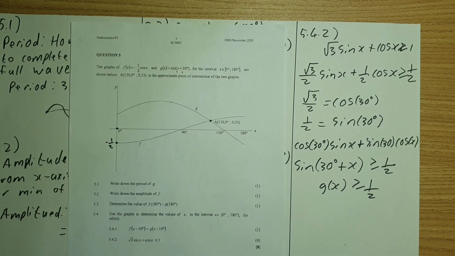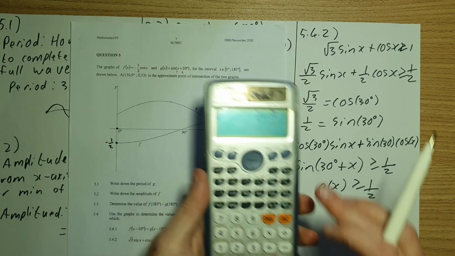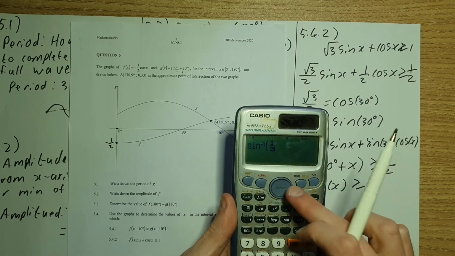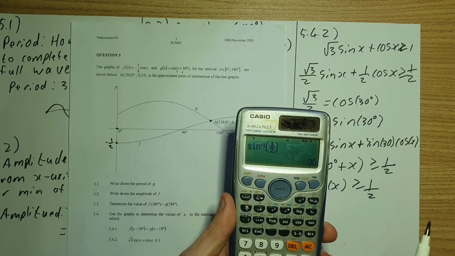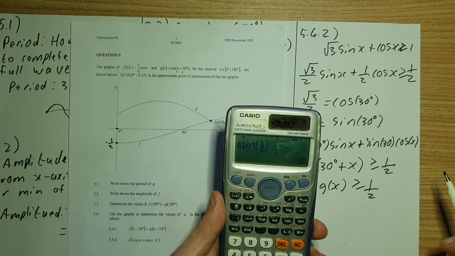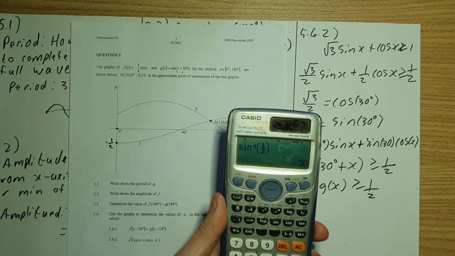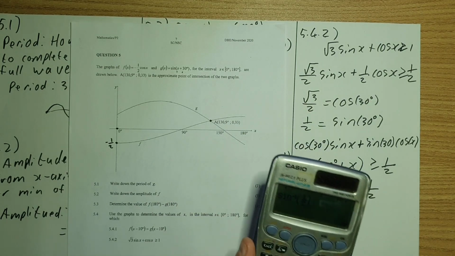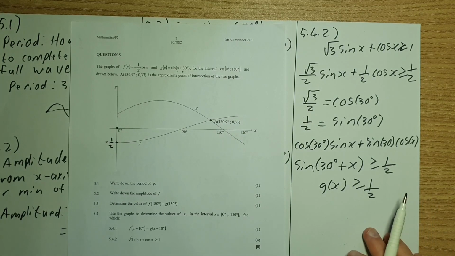So if you plug that into your calculator, if we find where sine is a half, we're going to get 30 degrees. Okay, and if we continue moving down, we're going to get 30 degrees, and then we're going to get 150 degrees.